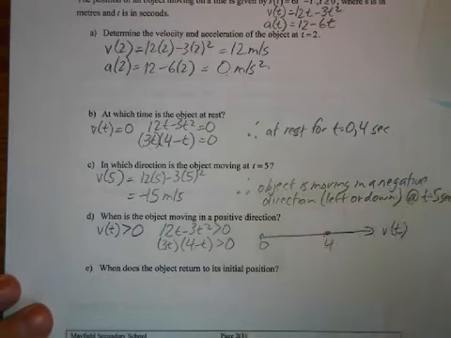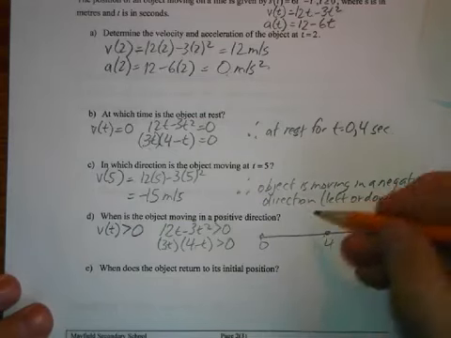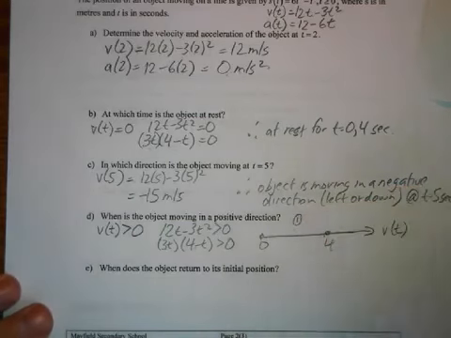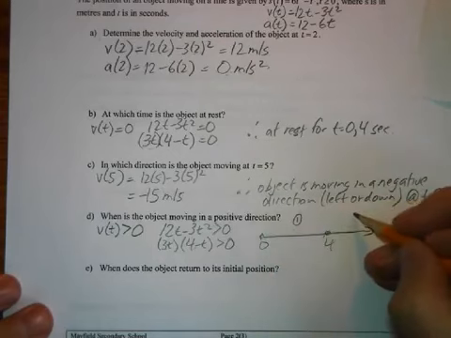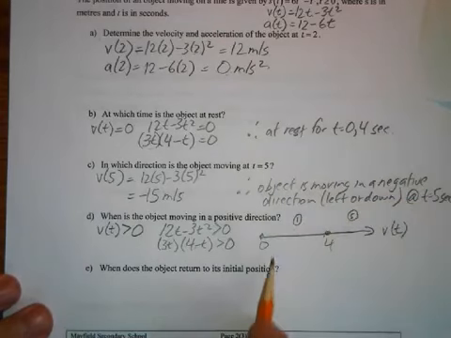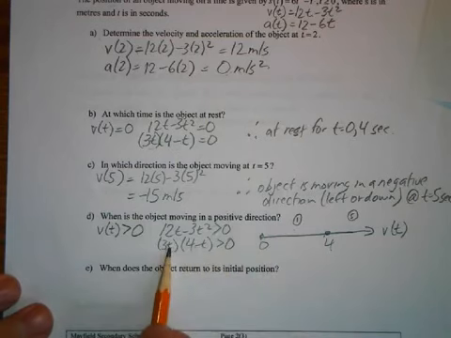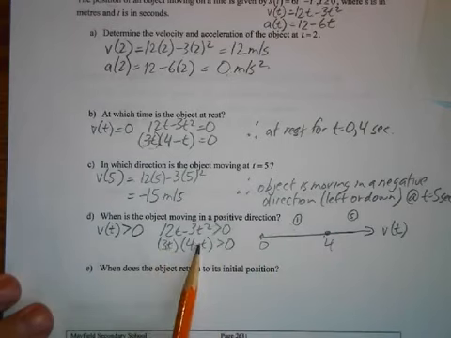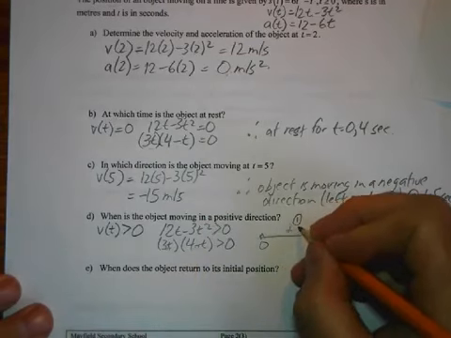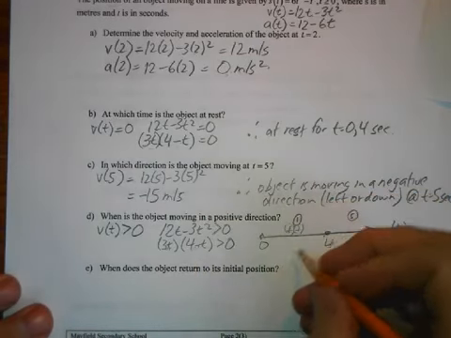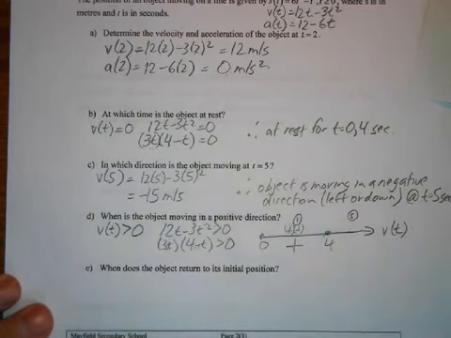So here we can just put some test values. I'm going to pick 1 second for that interval and 5 seconds for here. If you plug in t equals 1 here, you get 3, and all we really care about is whether it's positive or negative. So I plug a 1 in here, that's positive, that's also positive. So I have a positive times a positive, so overall that interval is going to be positive for the velocity.